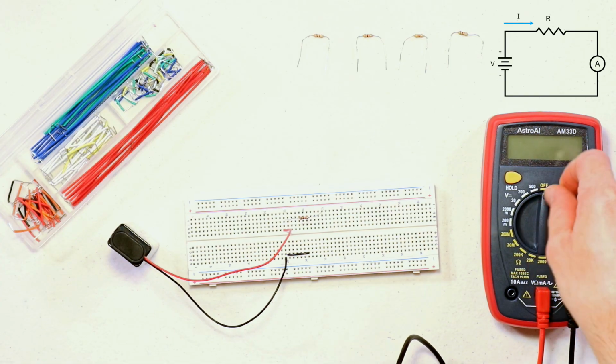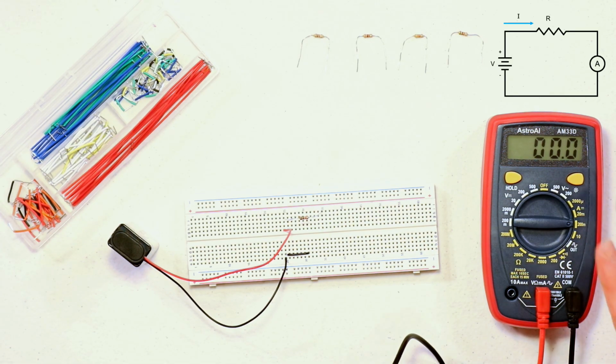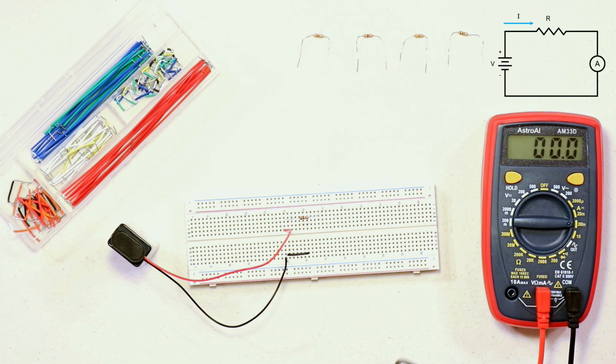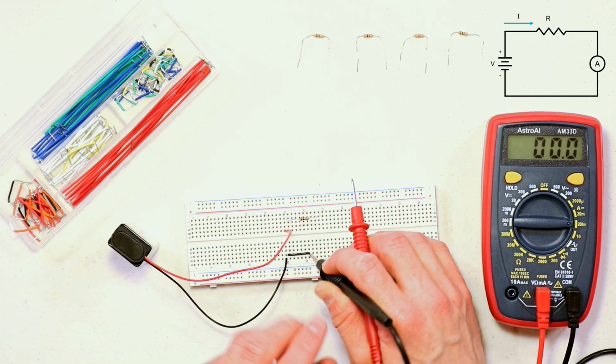Then turn the dial over to measure current, and we'll start with the 200 milliamp range just to be safe, and then if we notice that it's less than 20 milliamps, then we'll turn it down to the 20 milliamp range.